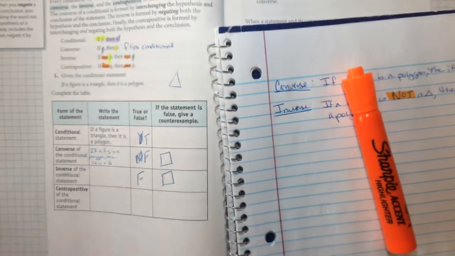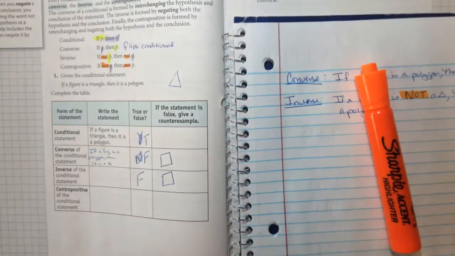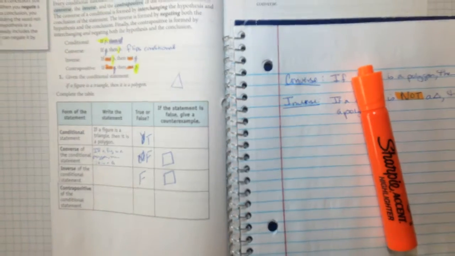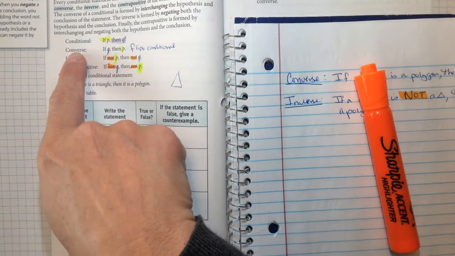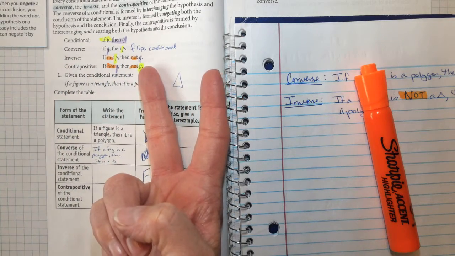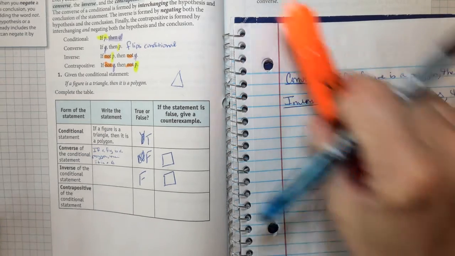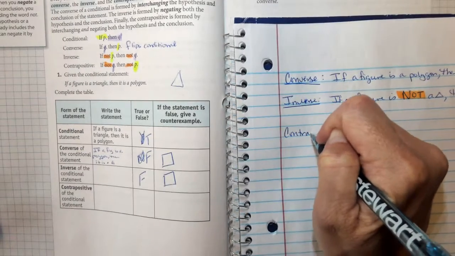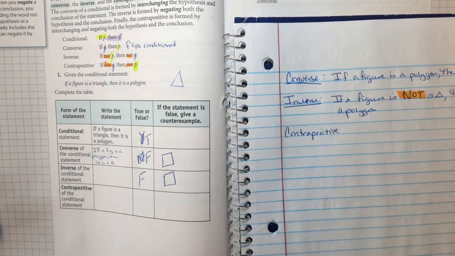But then notice what happens with our letters. Q is all of a sudden first, and P is all of a sudden last. So the contrapositive is where we take the converse. We switch the order of P and Q, and then we add in the inverse and we do double knots. Oh boy. So the contrapositive.